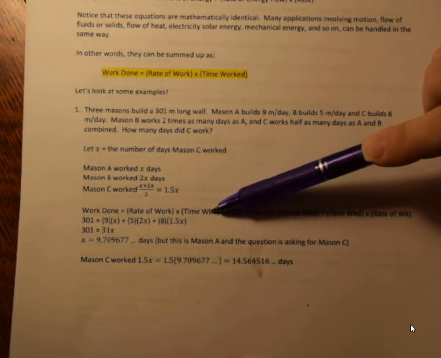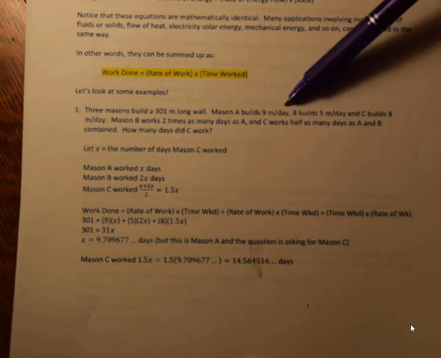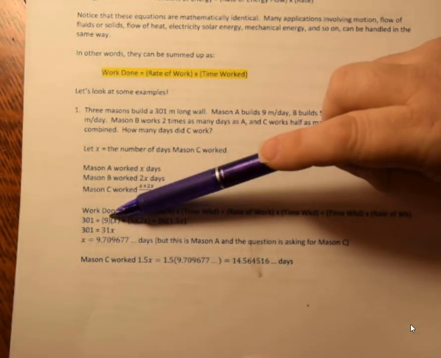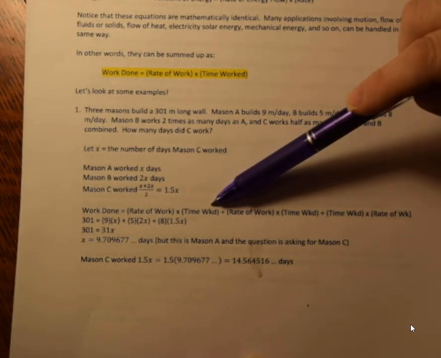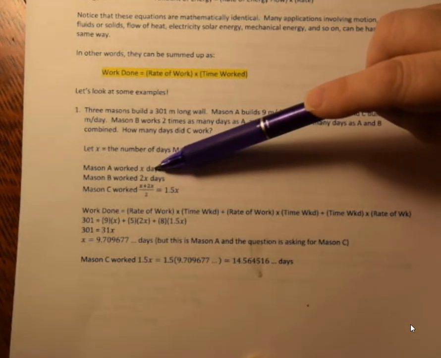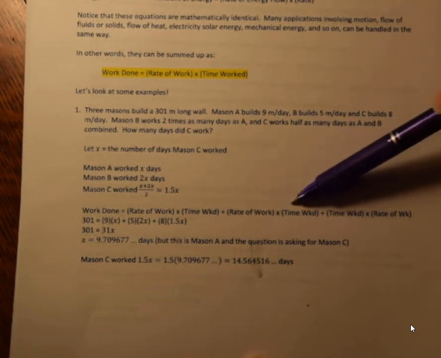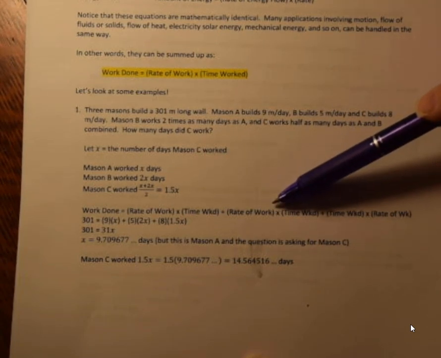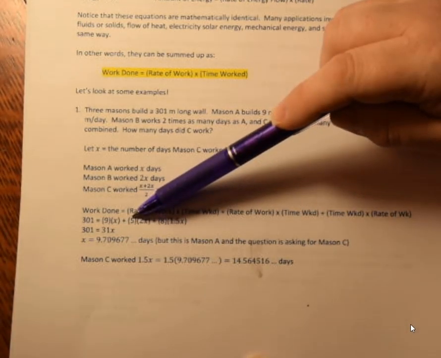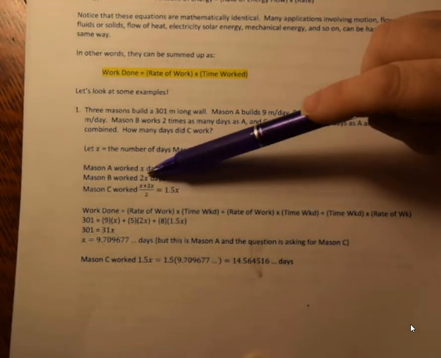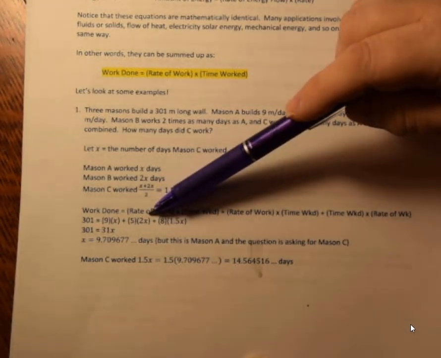The first mason, well, it said that he builds 9 meters a day, so that's his rate. So we would plug in 9 for his rate. And the time that Mason A worked, we call that X. So that would be X days, plus Mason B. So the rate that Mason B worked is 5 meters a day. So we'd plug in 5. And the time Mason B worked was 2X. So we plug in 2X for the time worked.